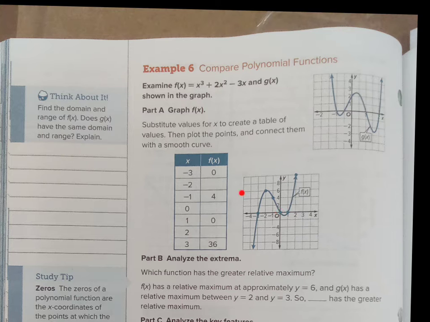How many relative minimums are on this one? Just 1, because there's no absolute minimum or maximum on this one. So where is the relative minimum? It looks about 0.5 again. Yeah, kind of like 0.5. What is the relative minimum?